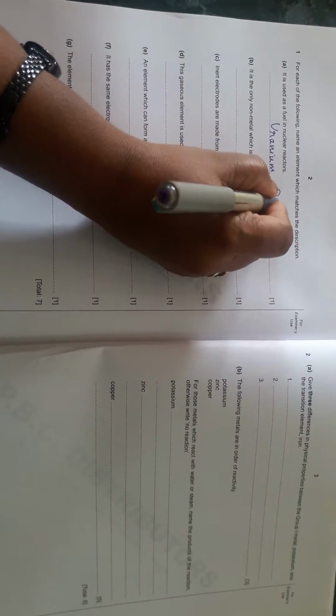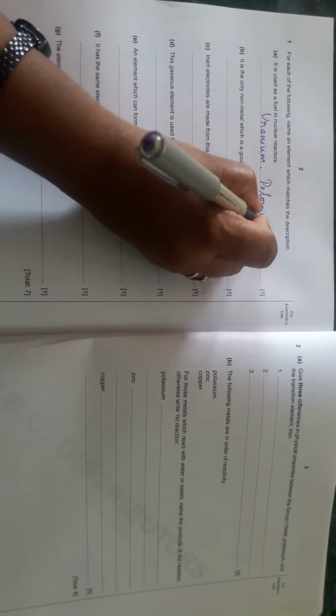So uranium 235, uranium 238 we are using, that we all know, and uranium, polonium, all these we are using. So uranium itself is enough for this question actually. And it is the only non-metal which is a good conductor of electricity.